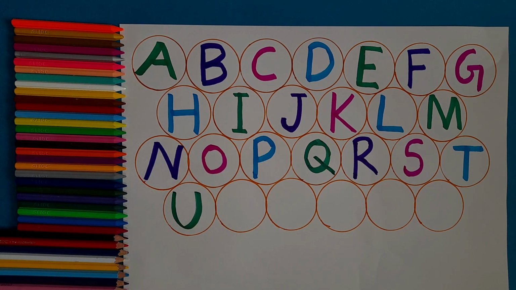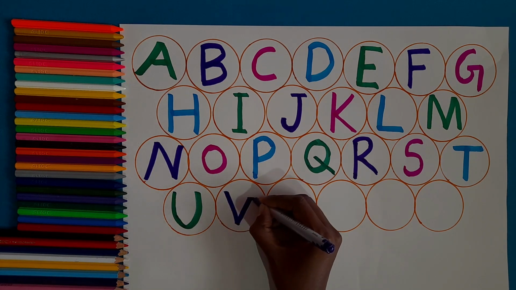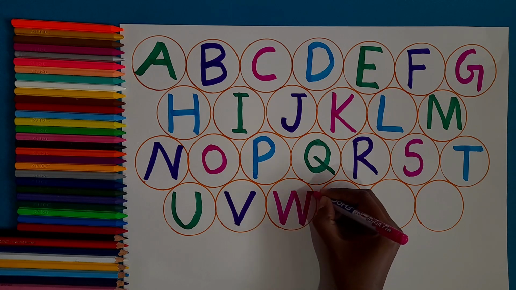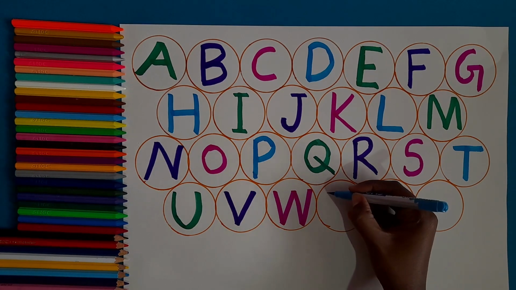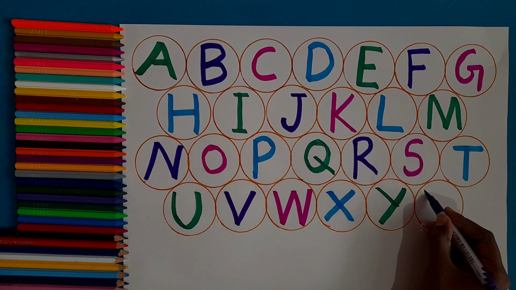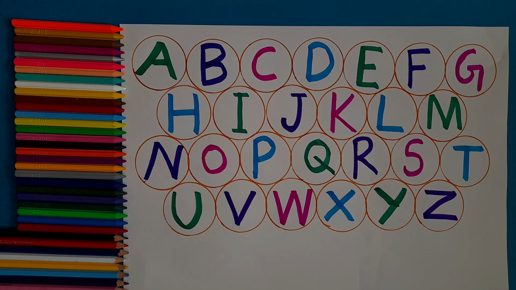U for umbrella. V for van. W for watermelon. X for x-ray. Y for yacht. Z for zoo.